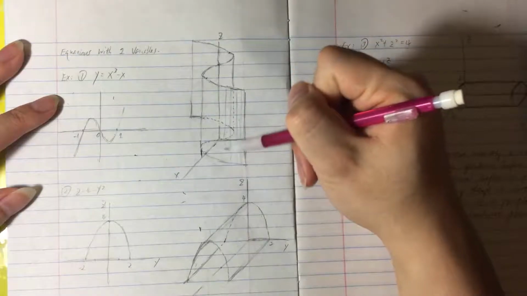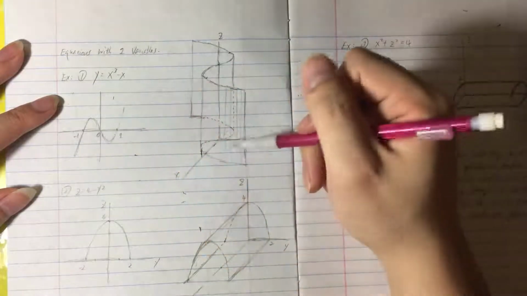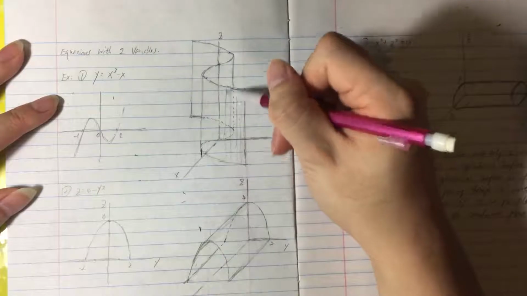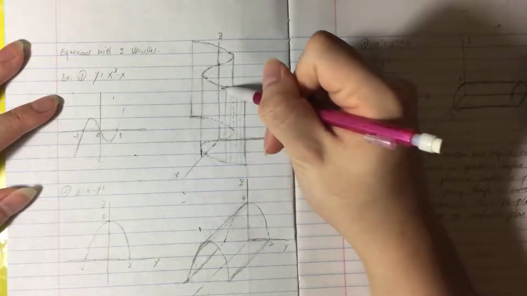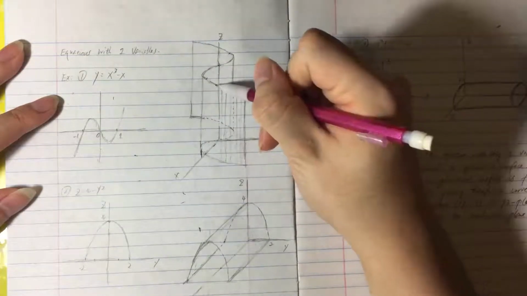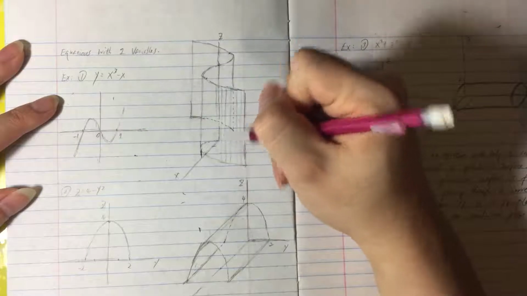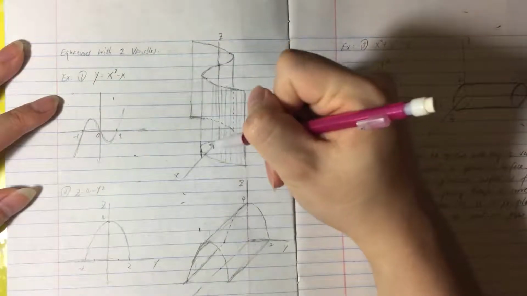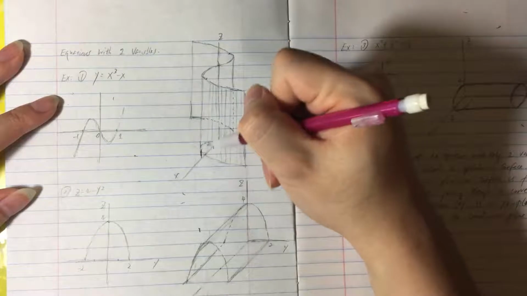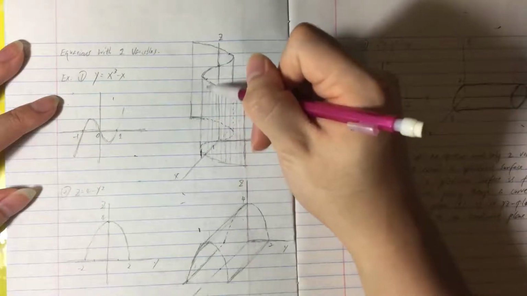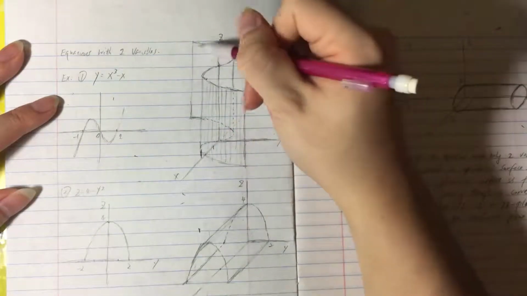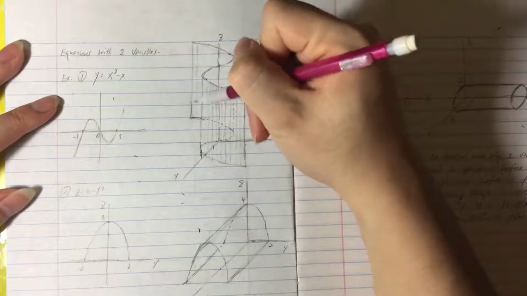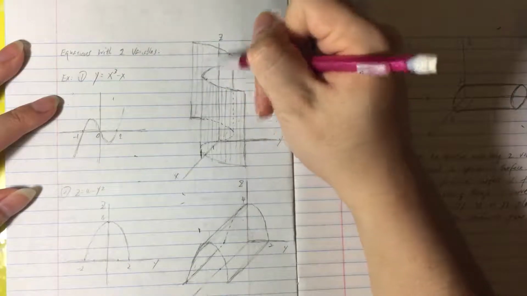These lines pass through the 2D curve in the xy plane, and they are all perpendicular to the xy plane. This surface is formed by a set of vertical lines passing through the curve and perpendicular to the coordinate plane.